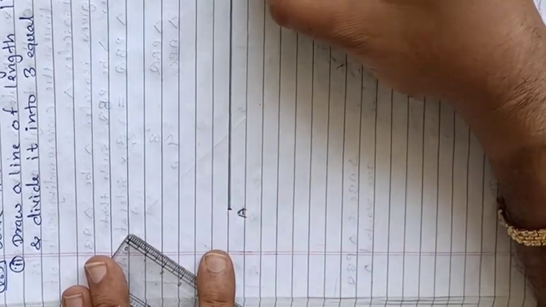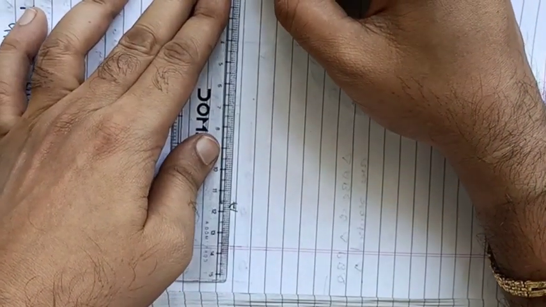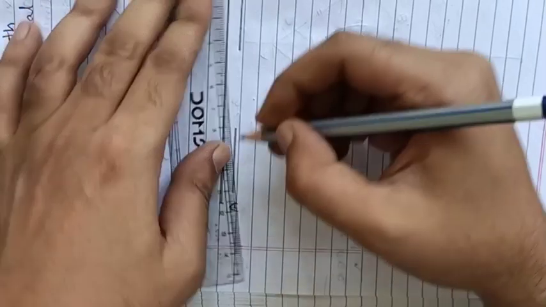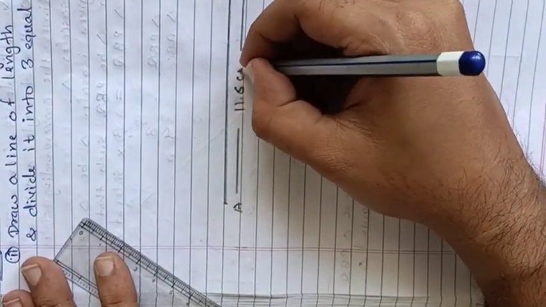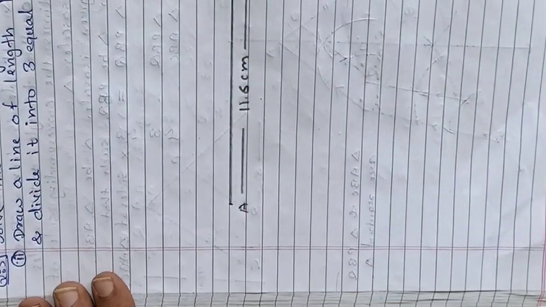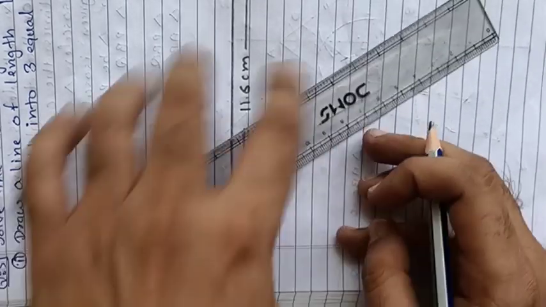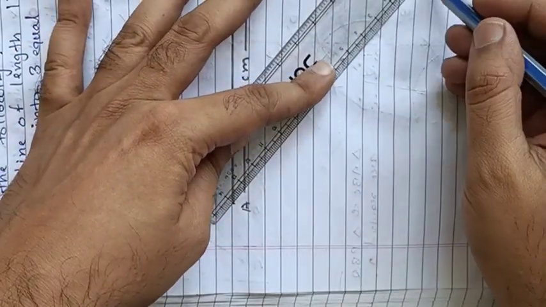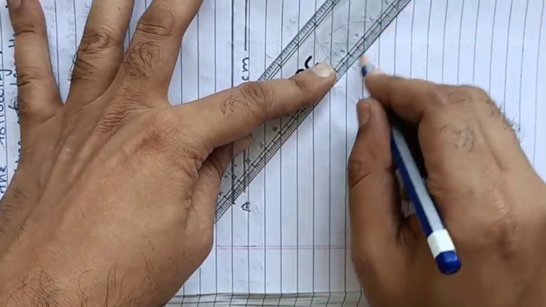I'll name this line AB, and the measurement 11.6 centimeter. Divide into 3 equal parts. Now when we have to divide into 3 equal parts, what do we have to do? It's so simple, it's very easy.